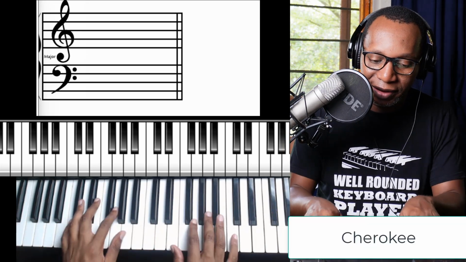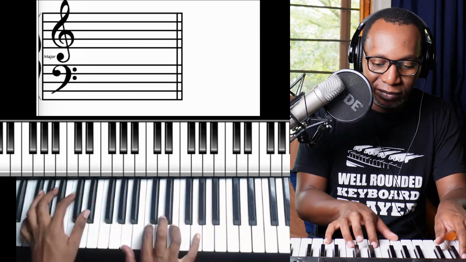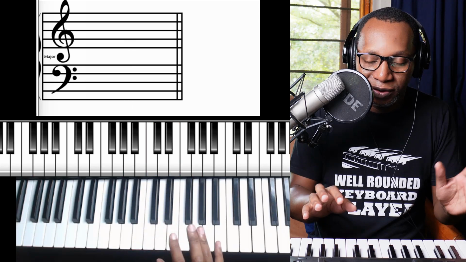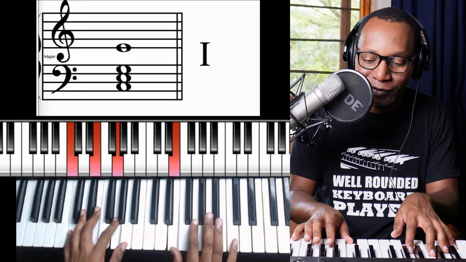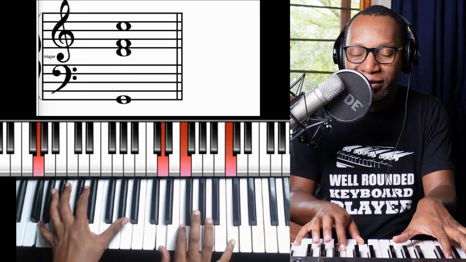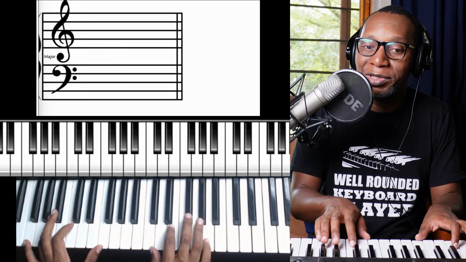Cherokee goes like this. Let me do that again slowly. I went from chord 1, I played a 5, back to 1, now that 1 is taking me to 4.